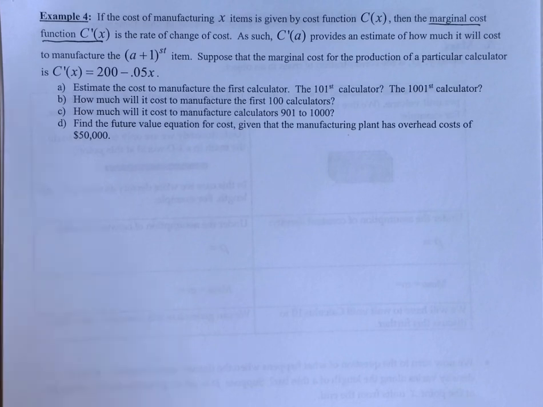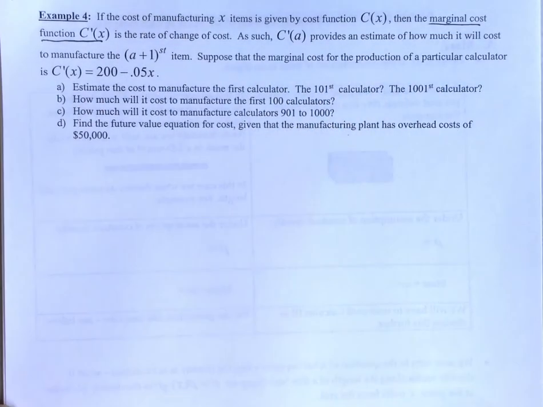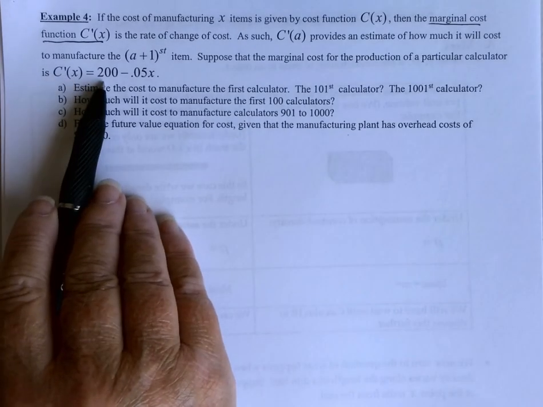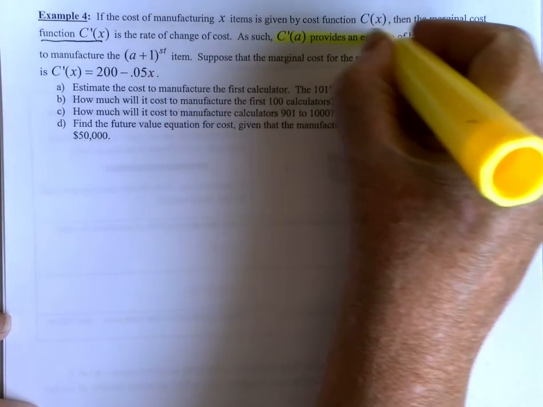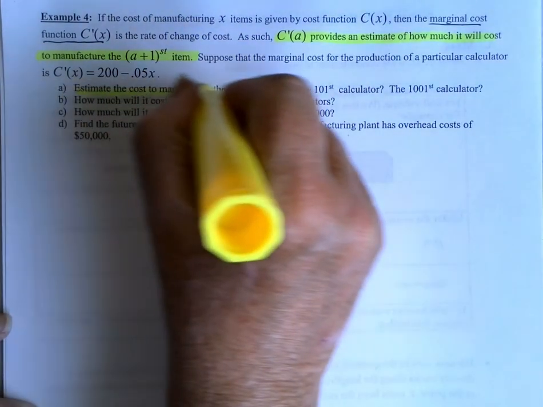Suppose, for a problem that we're doing, the marginal cost for the production of a particular calculator is given by C prime equals 200 minus 0.05x. Part A, we want to estimate the cost to manufacture the first calculator and the 101st and the 1001st. And in order to do part A, I'm actually going to use this idea. So we're going to do it that way.